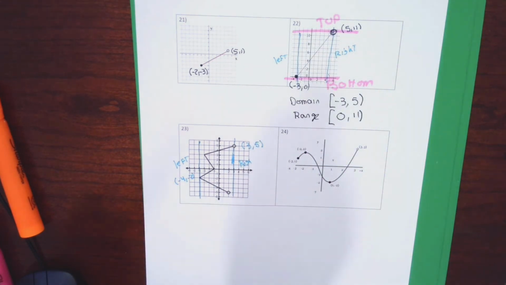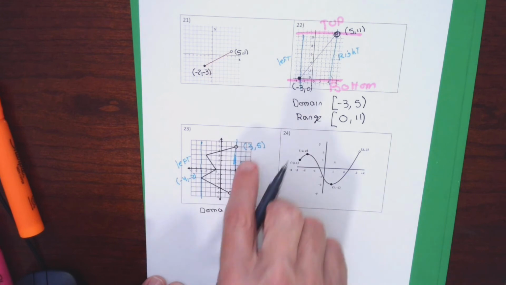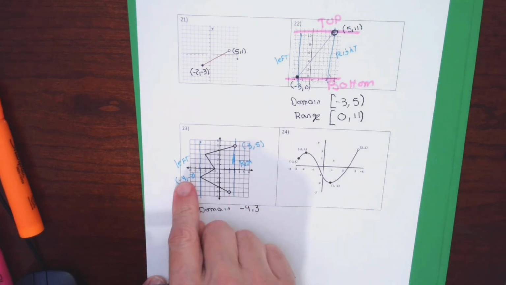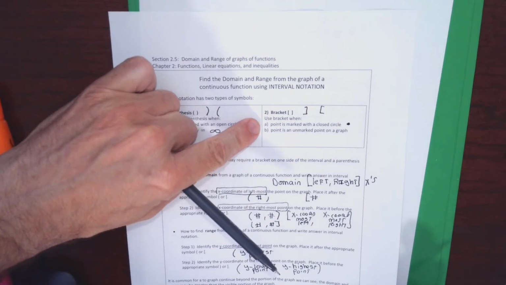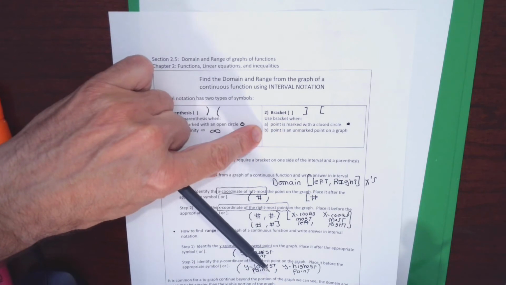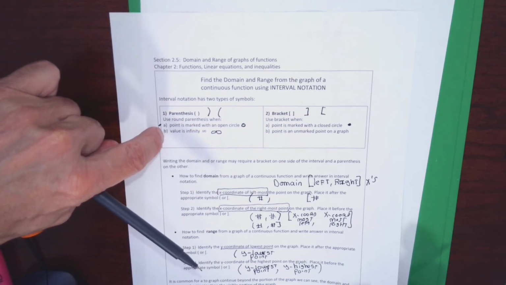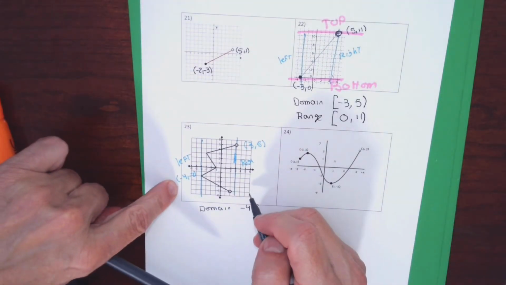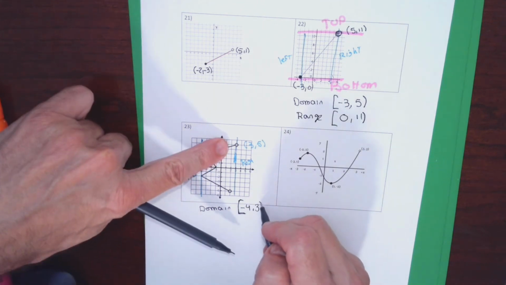When I go to write the domain for this, the numbers I'm going to need are the x's from the edges. So this -4 and that 3. Unmarked points get a square bracket. The 2 times I get a square bracket: points marked with a closed circle, unmarked points on graph. The 2 times I get round brackets: point marked with an open circle or an extension to infinity. So for this, this point is an unmarked point, it's a square bracket. That's an open circle, it's a round bracket.